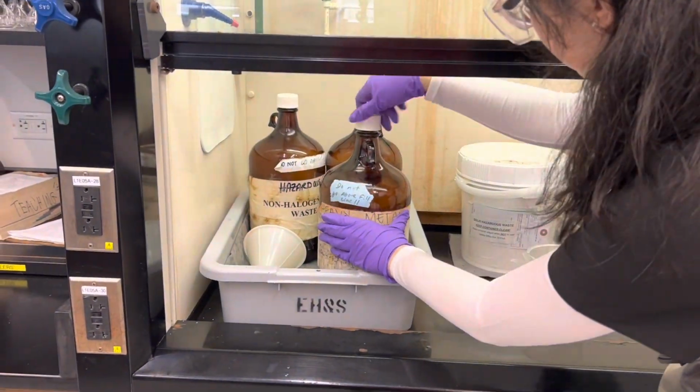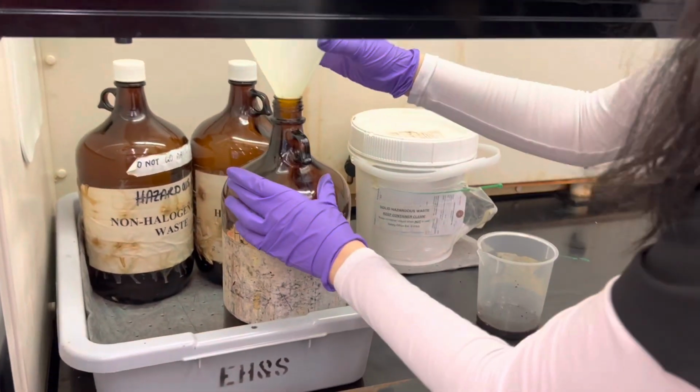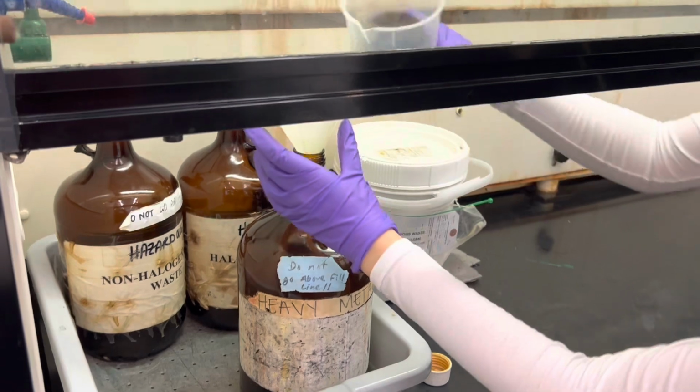At the end of the experiment, combine all waste solutions in the waste beaker to be put in the heavy metals waste container. Just make sure that it does not go above the fill line.